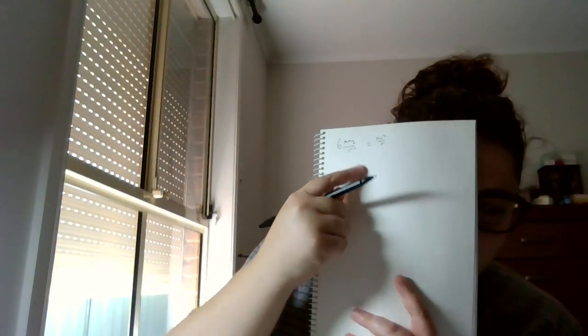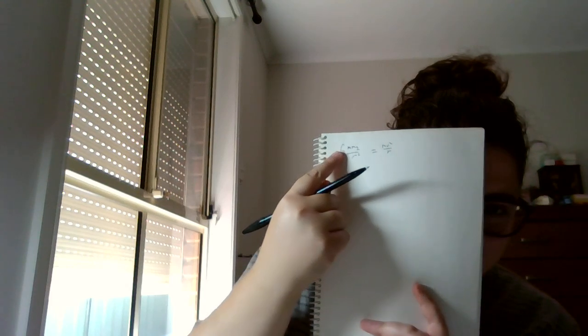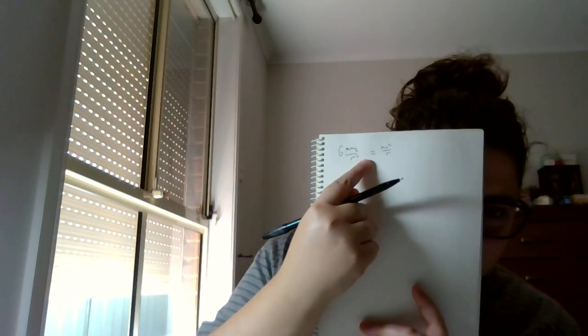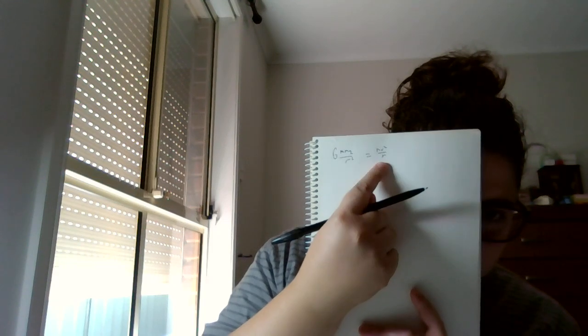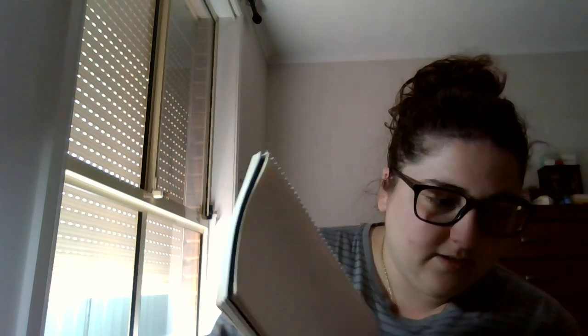Gravitational constant, mass 1, mass 2 over r squared is equivalent to mass times velocity squared divided by radius. So we have one mass. Mass 1 cancels out with the mass on the other side. r squared just becomes r, and we cross out the r on the other hand side.